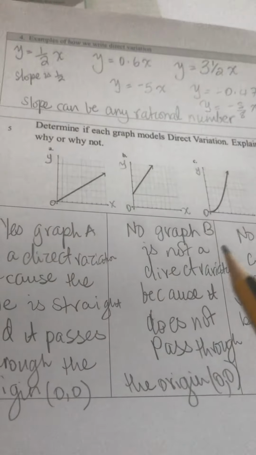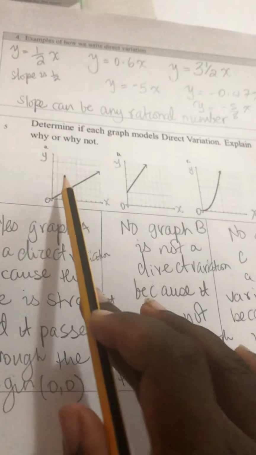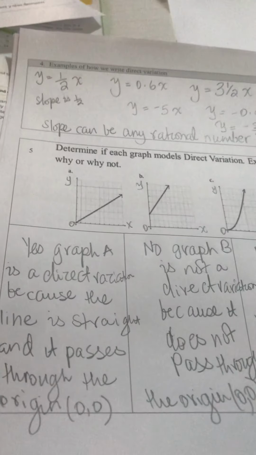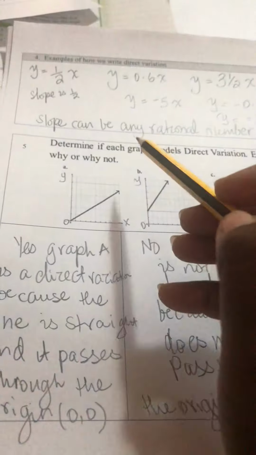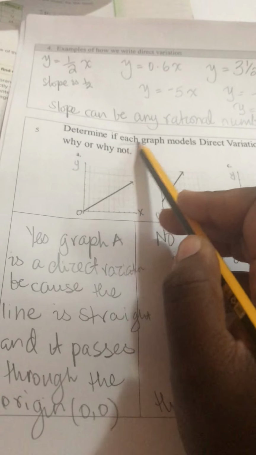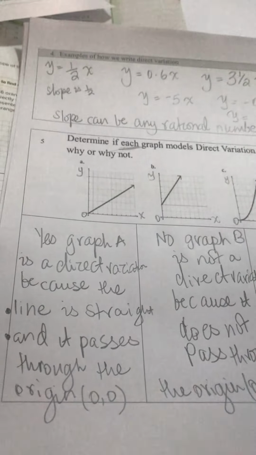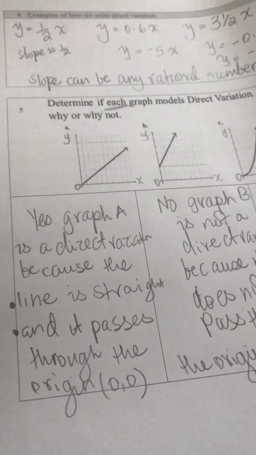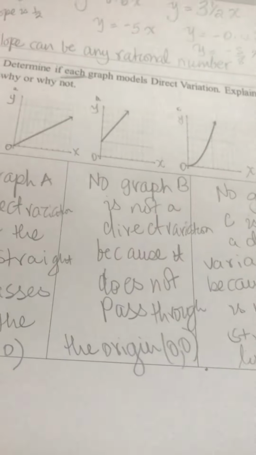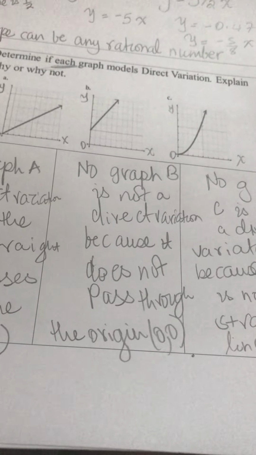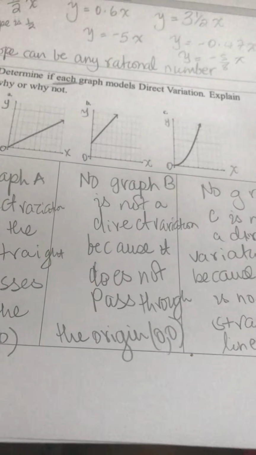And I have answered my reason for each of the graphs, because the question said you have to answer each, not just one, each. Okay? So every graph has its own answer. All right. So let's move on. All right. Go to the next paper.